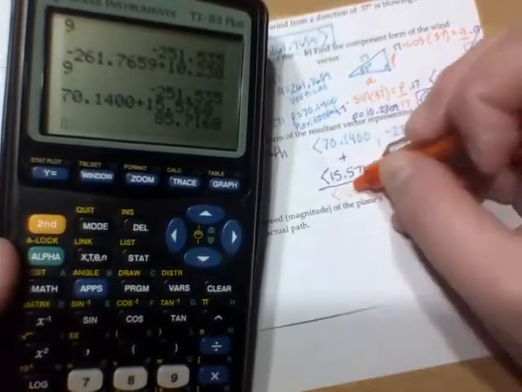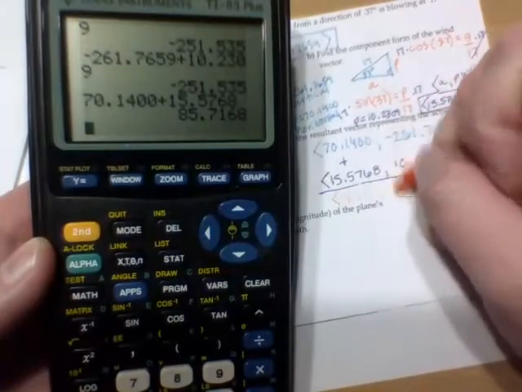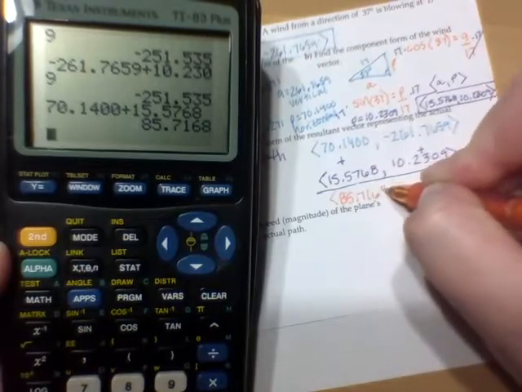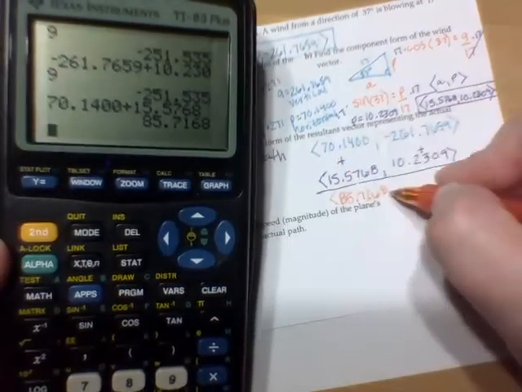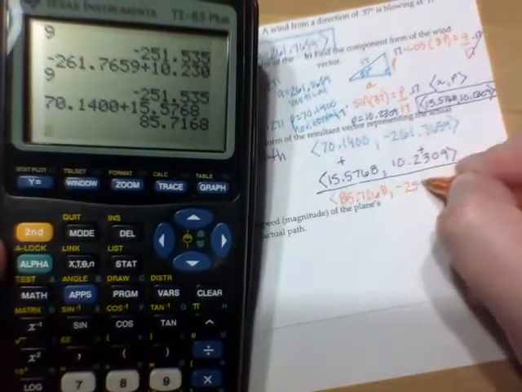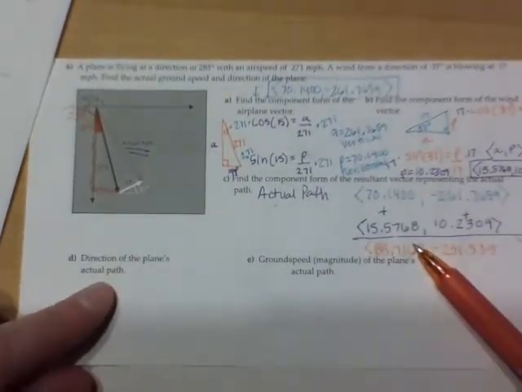Okay. All right, so 85.7168 is those two added because clearly that's what it's supposed to be. And then negative 251.535 is the second guy. Okay, geez Louise.